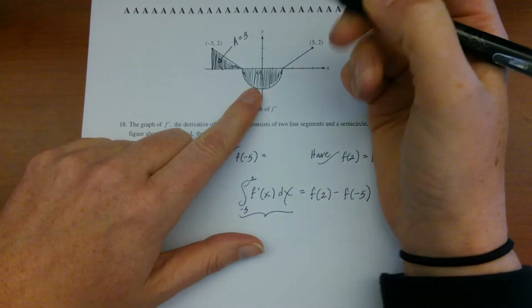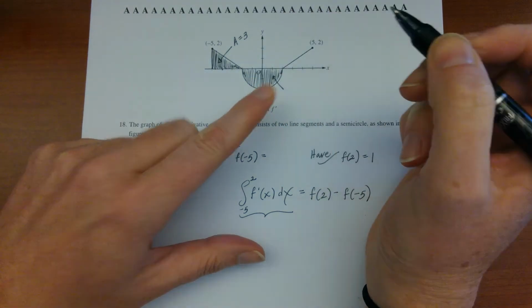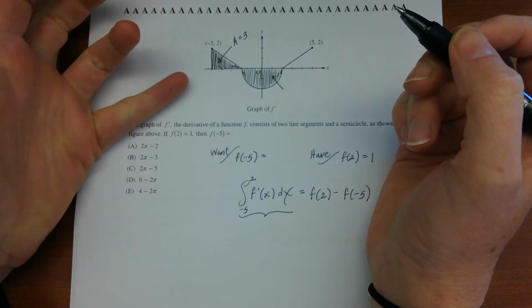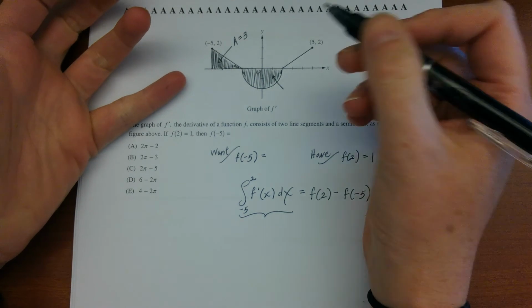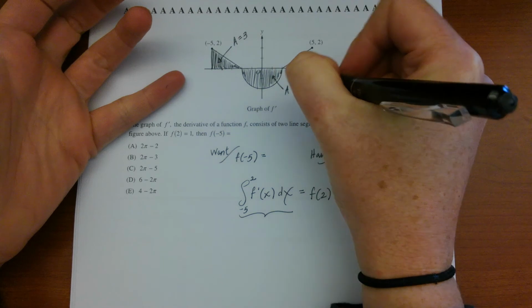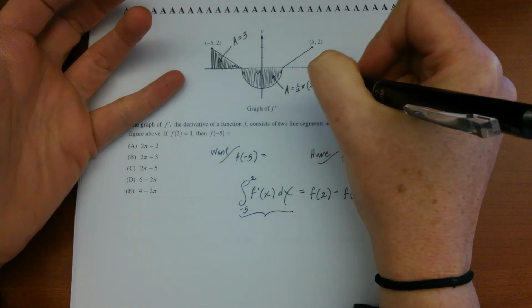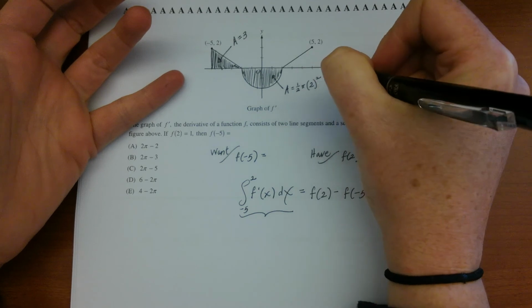This is a half circle. Its radius is 2. So its area would be 1/2 of pi r squared, where your r is 2. So your area would be 1/2 pi, and then your 2 squared. Simplifying this mess, we end up with 2 pi.